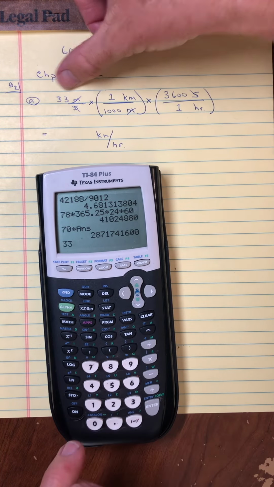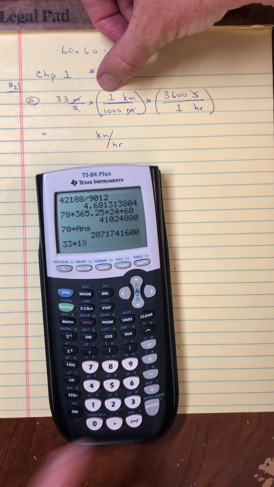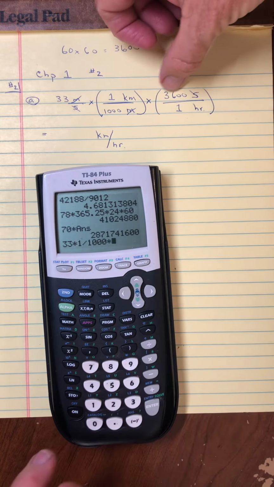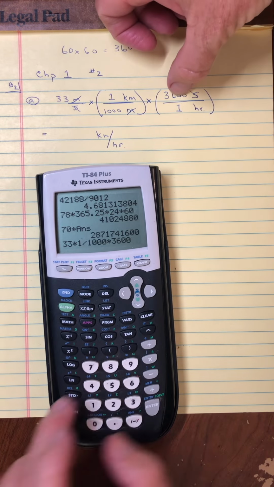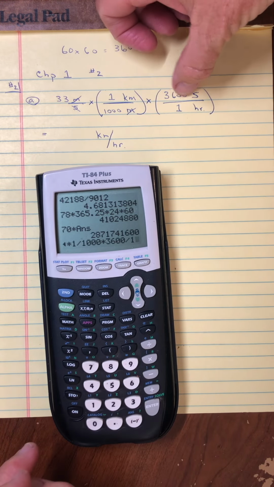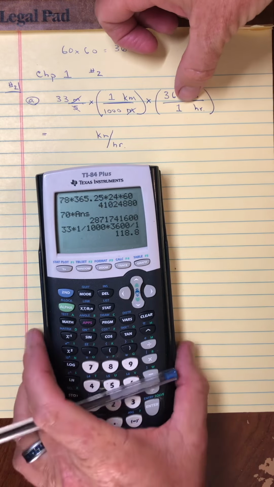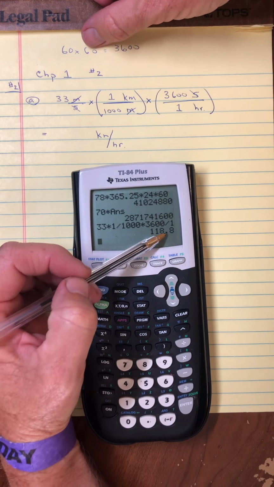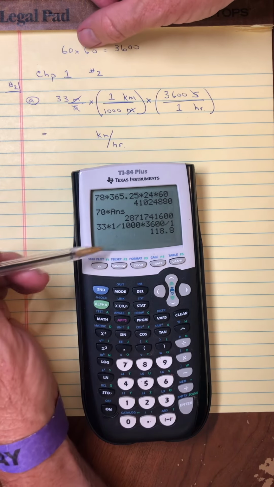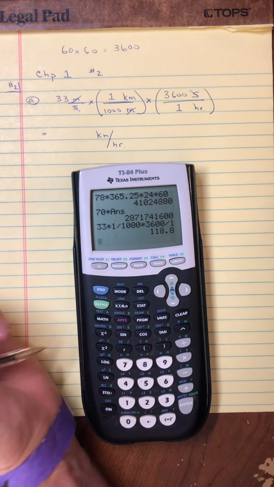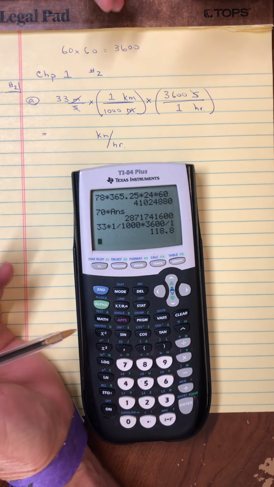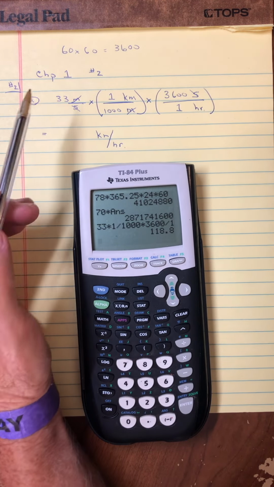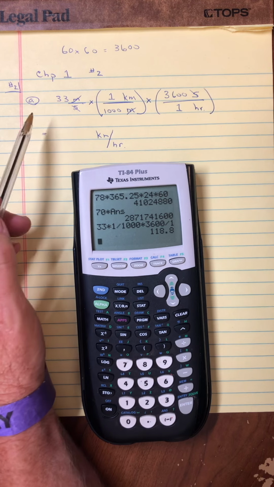This would be 33. This would be times a 1. This would be divided by 1,000. This would be times a 3,600, and technically divided by a 1. And then hit enter. So this comes out to be, and let me not write it down yet, 118.8 on the calculator. Now remember, the calculator doesn't pay much attention to significant figures. It just does math numbers, not science numbers. So now I got to be smarter than my calculator and go, okay, how many significant figures do I have?